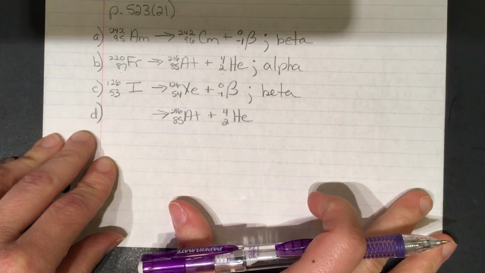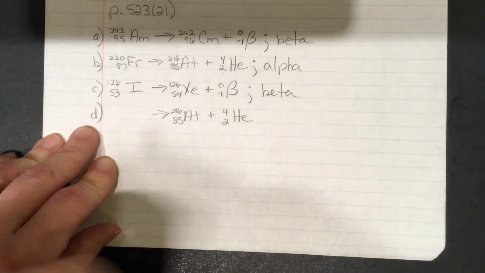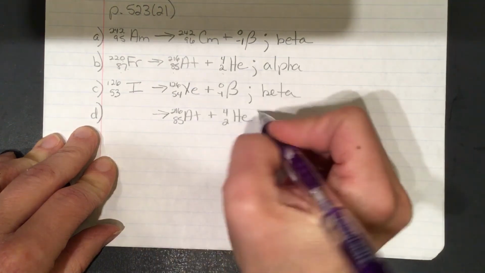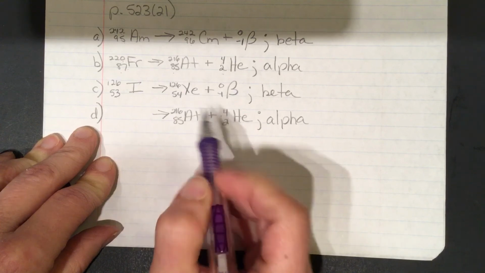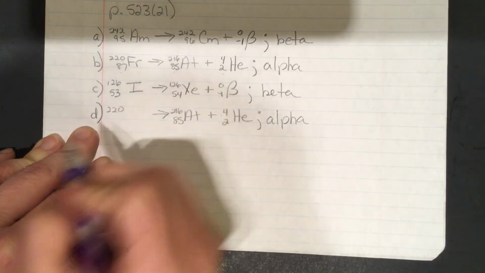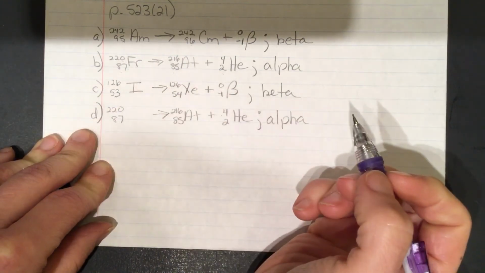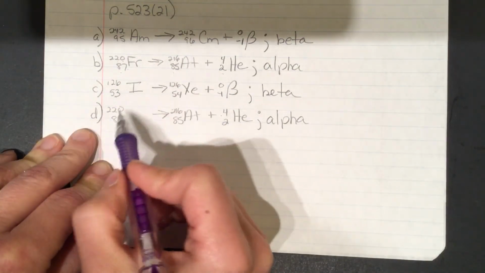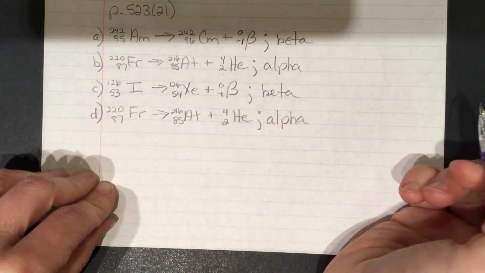And the last one, D here. Alpha decay. So 216 plus 4 is 220. 85 plus 2 is 87. If I look up 87 on my periodic table, I have francium.